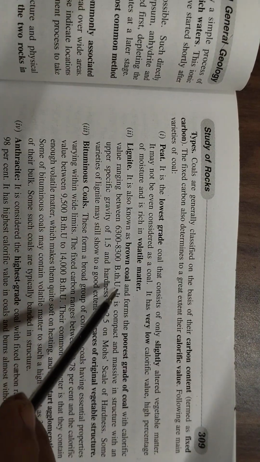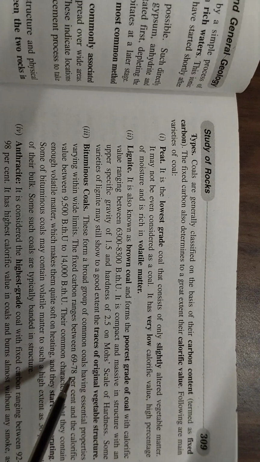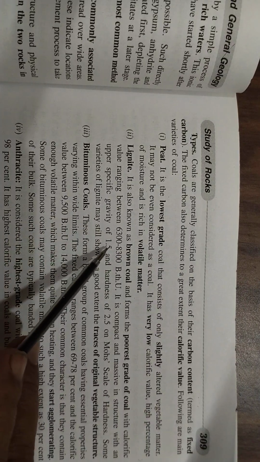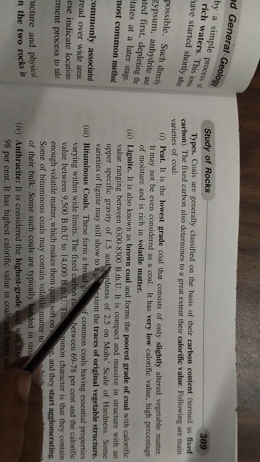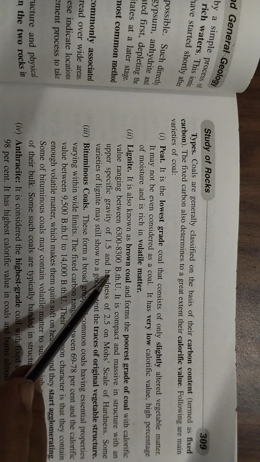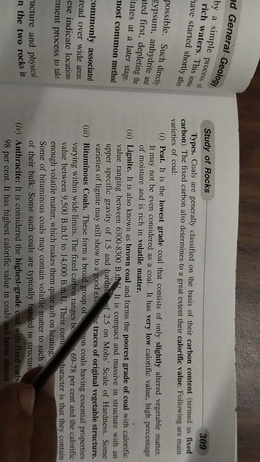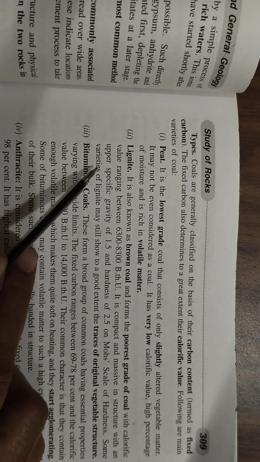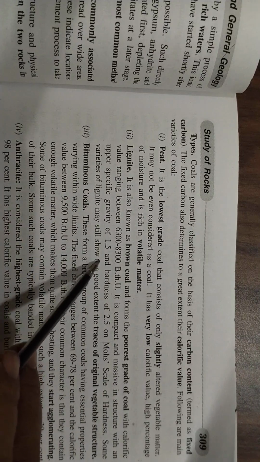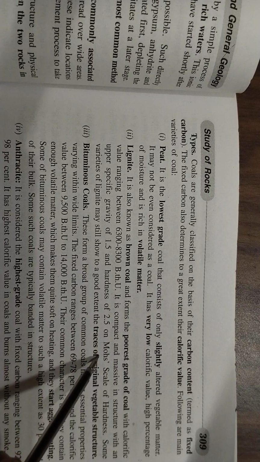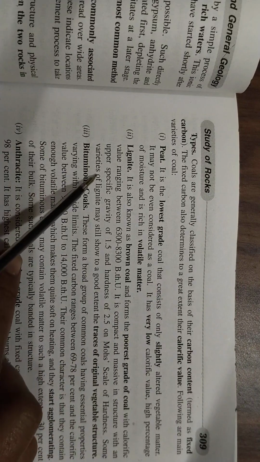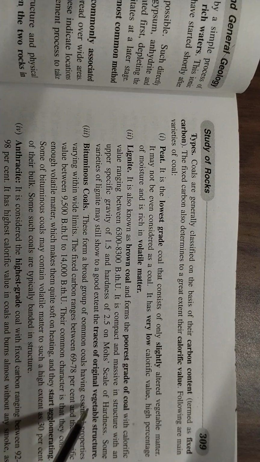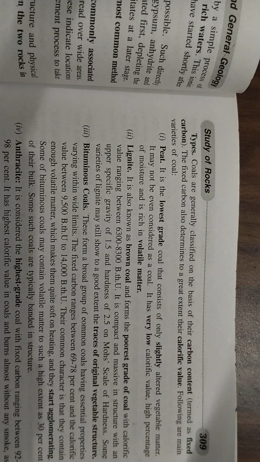Lignite. It is also known as brown coal, and forms the poorest grade of coals with the calorific value ranging between 6300 to 8300 British thermal units, which is called BTU. It is compact and massive in structure, with an upper specific gravity of 1.5 and hardness of 2.5 on the Mohs scale of hardness, and some varieties of lignite may still show to a good extent the trace of original vegetable structure.